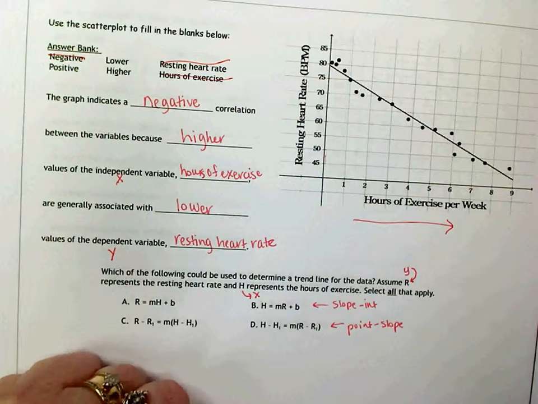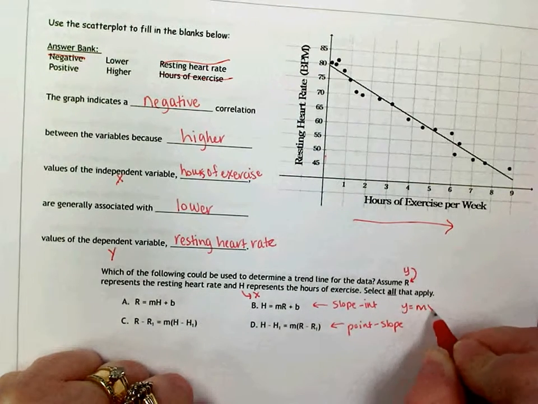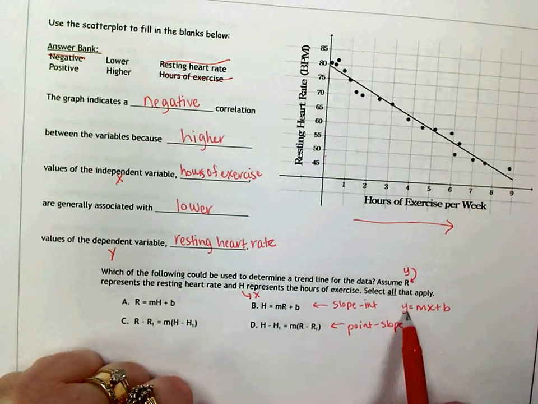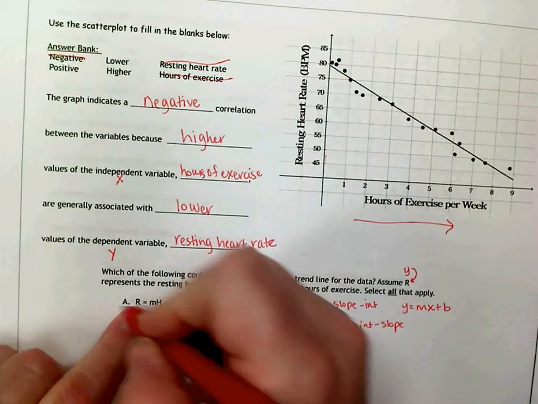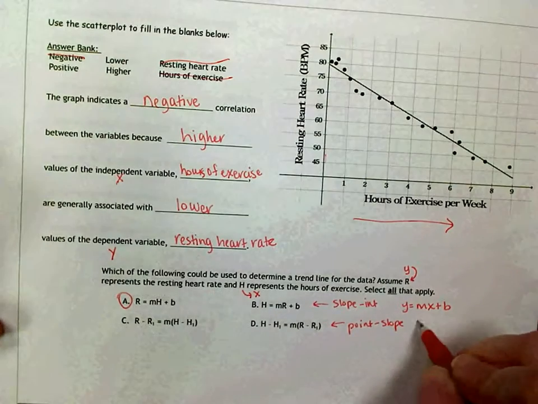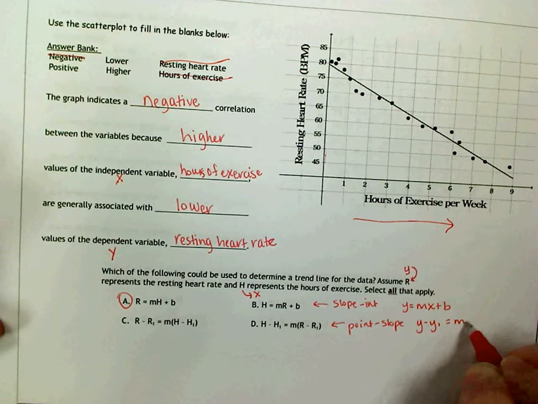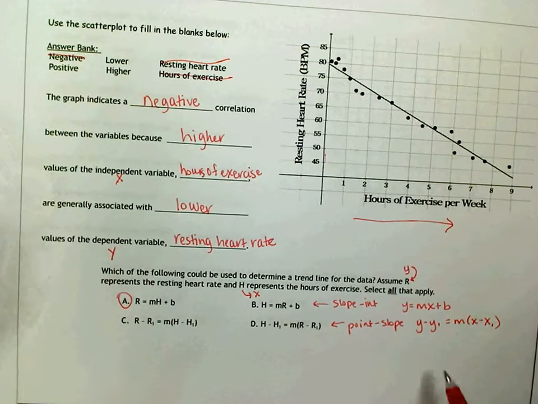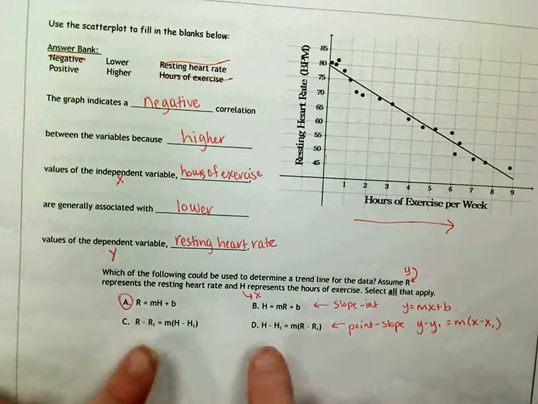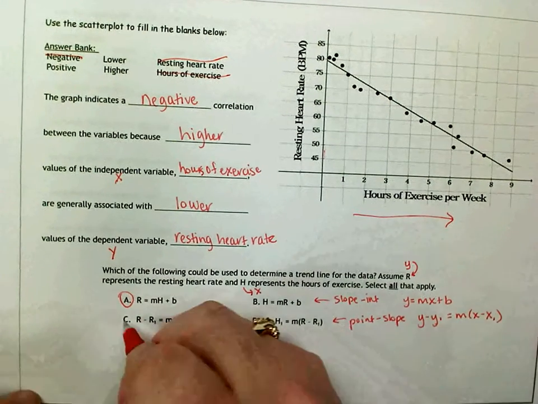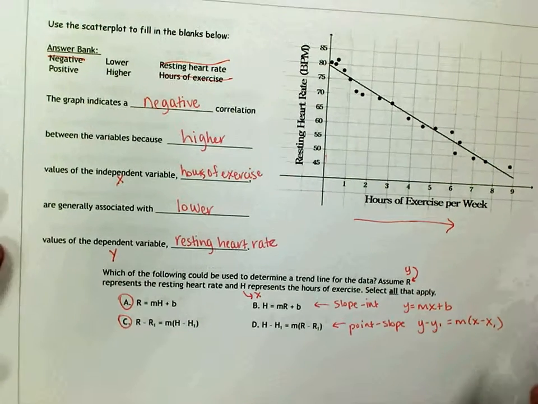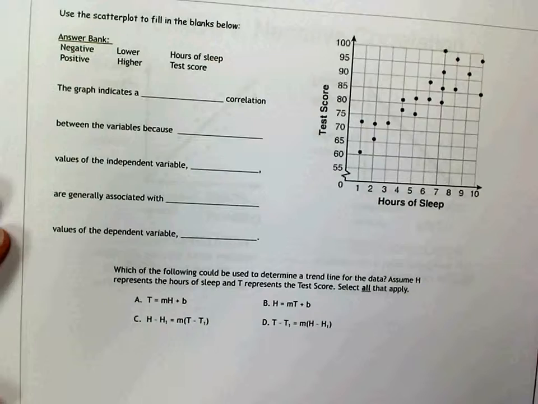So remember, slope-intercept form is y equals mx plus b. So which one has the R right here? This one right here. So A is the correct slope-intercept. Point-slope form is y minus y1 equals m times x minus x1. Which one correctly replaces these y's with r's? This one right here, C, is the correct point slope. All right, let's look at one more example together.